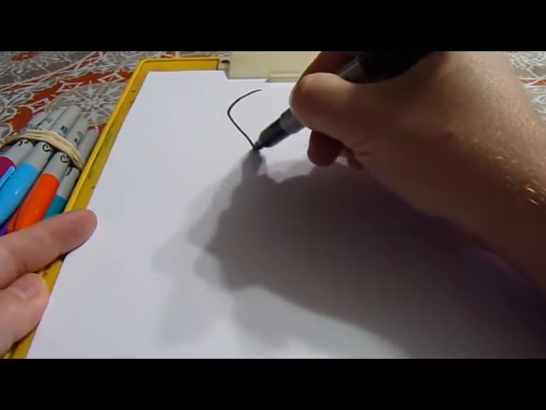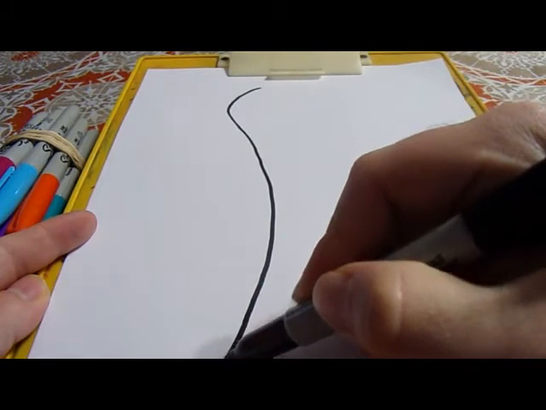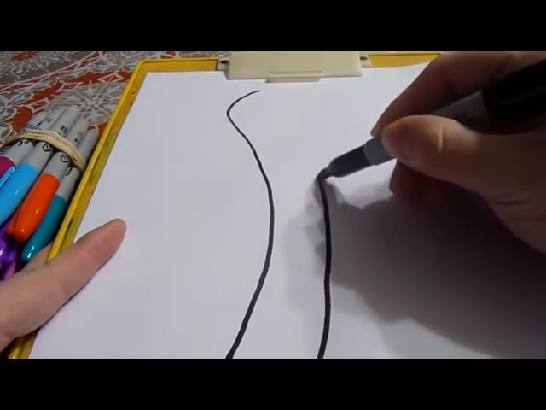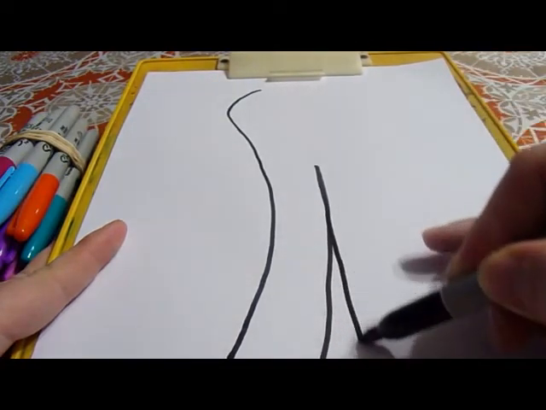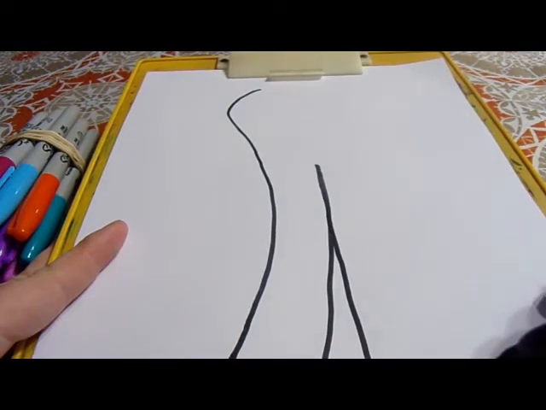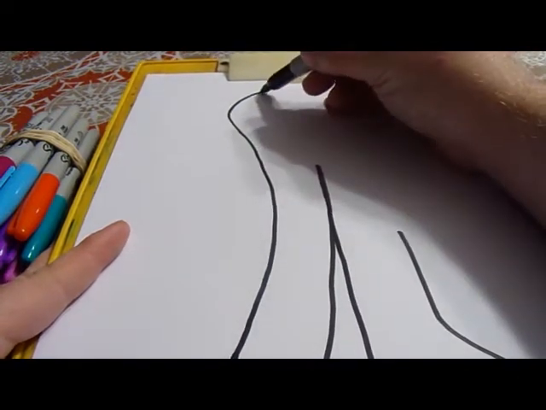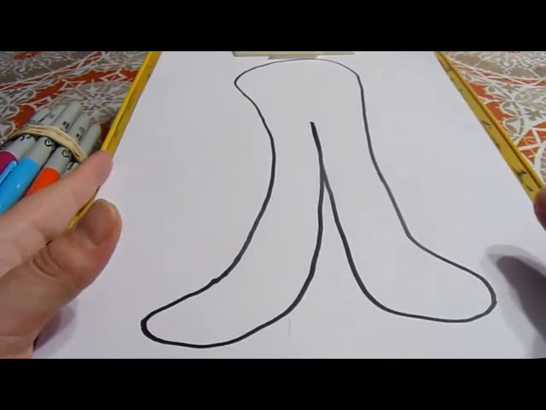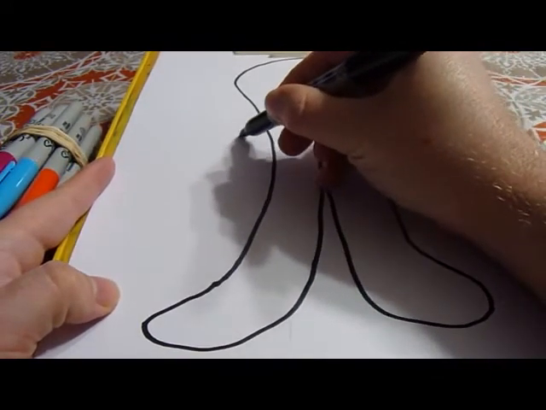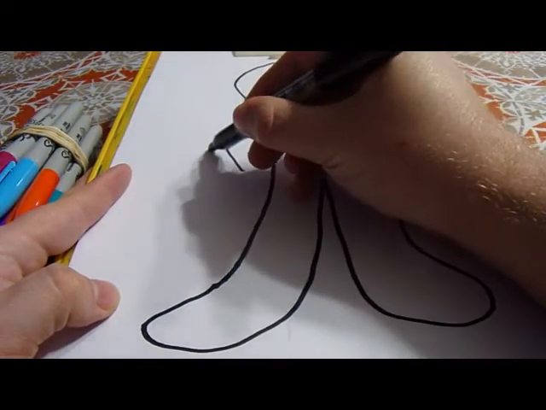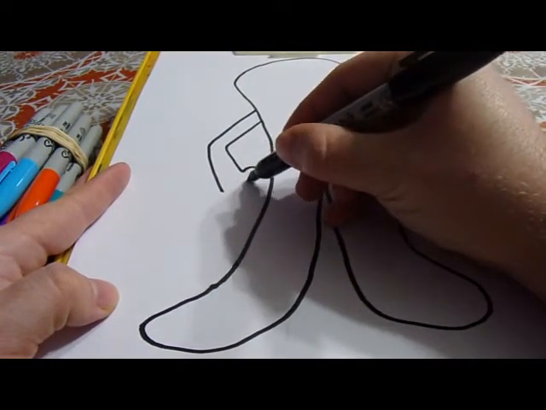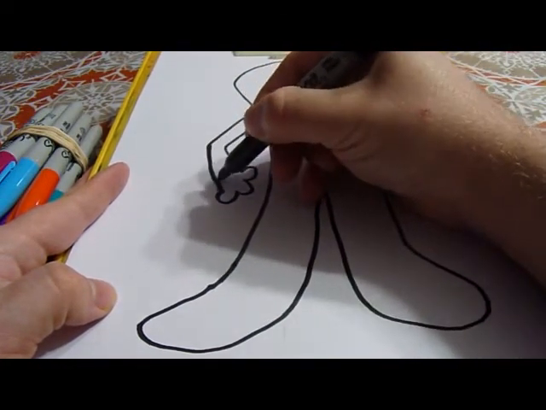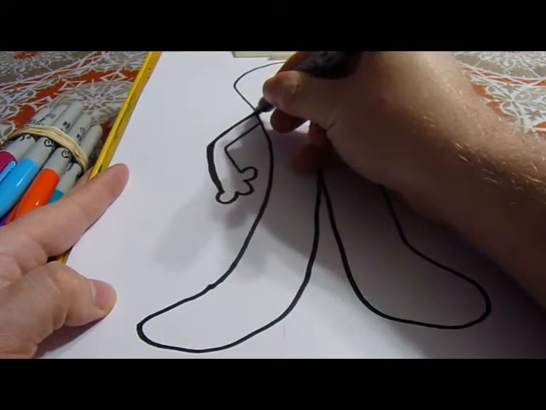Gotta draw his head. See his body right there. Let's just draw his hands. Okay.